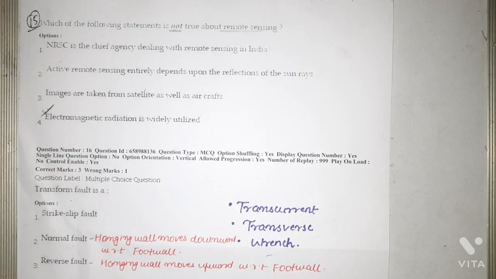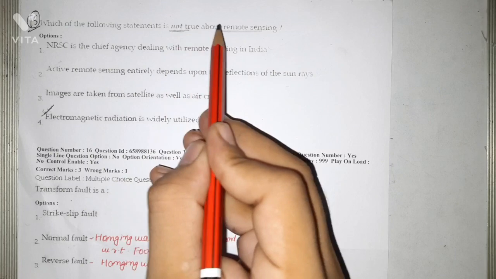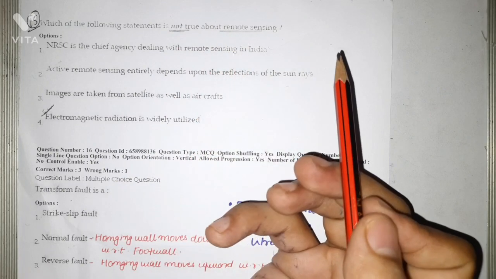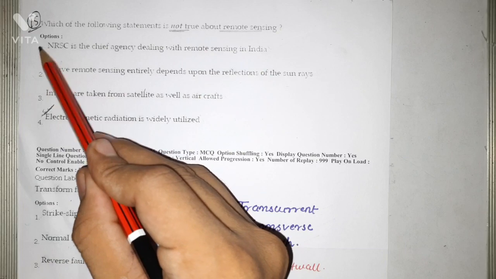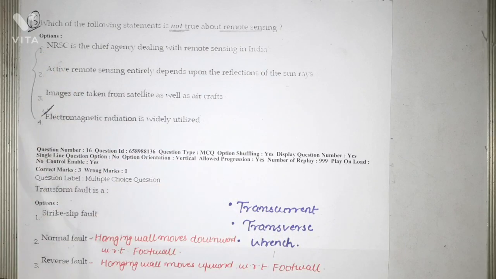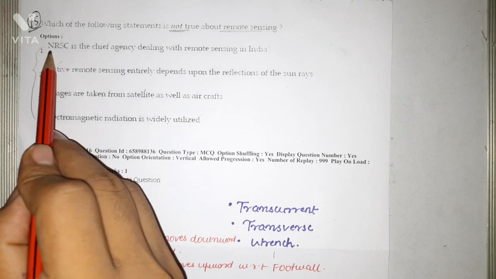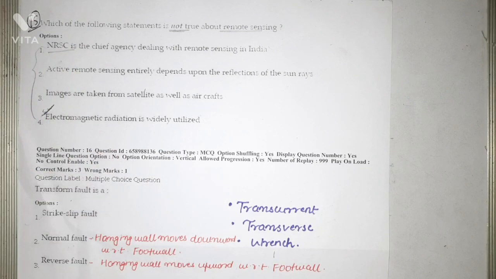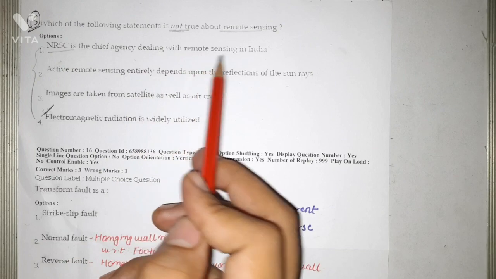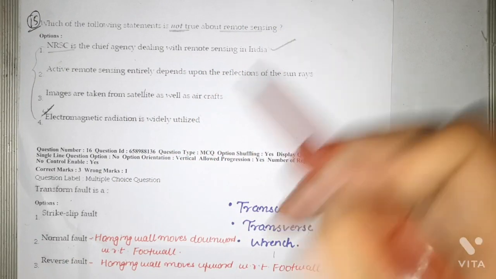The next question asks which of the following statements is not true about remote sensing. So we have to find which is not true. If we know which of these four are true, then we can easily find out which is not true. The first one is NRSC. NRSC means National Remote Sensing Centre, located in Hyderabad, Telangana, and it is one of the centres of ISRO that manages data from aerial and satellite sources. So clearly NRSC is the chief agency dealing with remote sensing in India. This is a true statement.